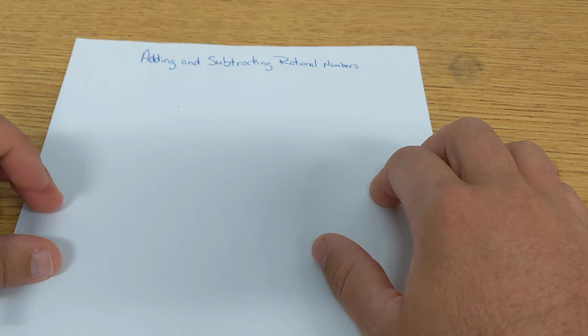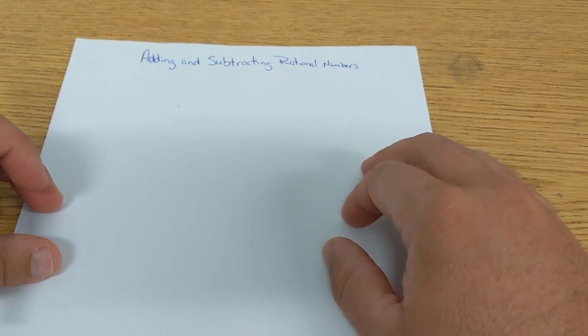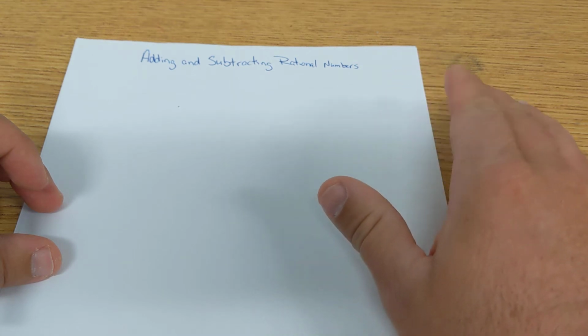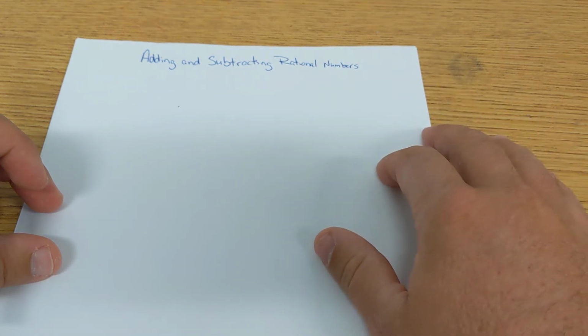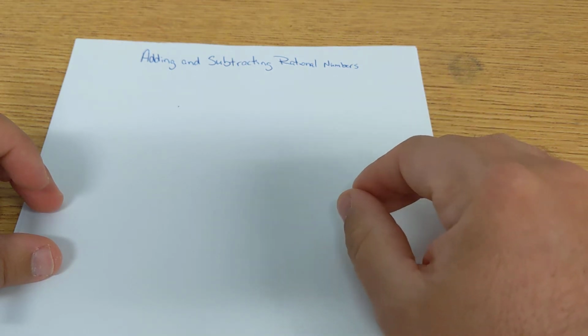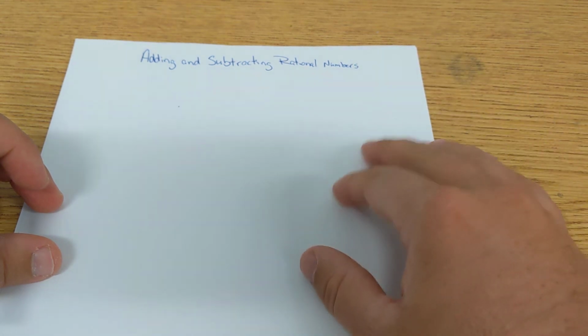So if we're subtracting a negative number, or if we're just subtracting in general, we can always use SCC to help us solve it if we need to. And the same goes for adding our integers. If the rational numbers have the same sign, we'll just add and carry the sign.